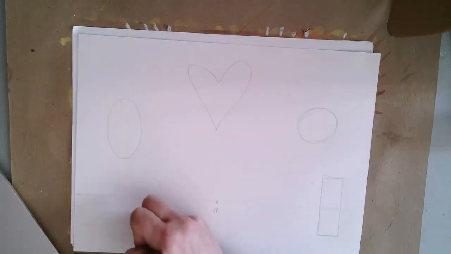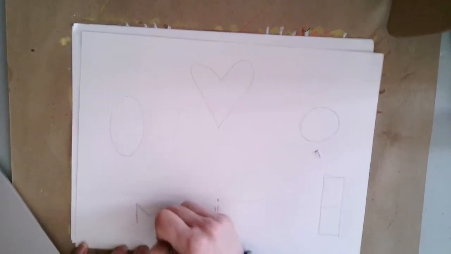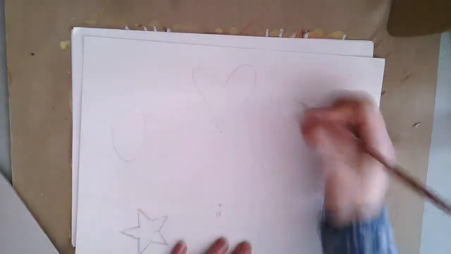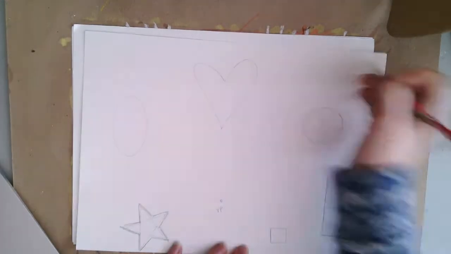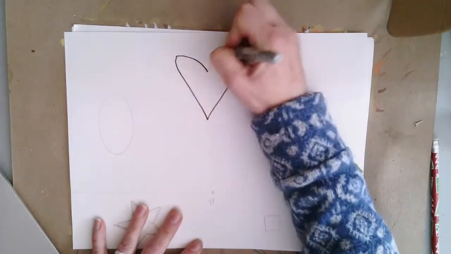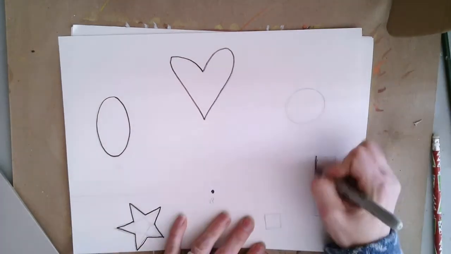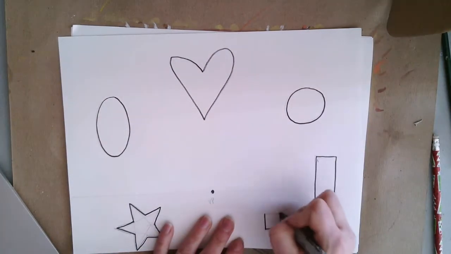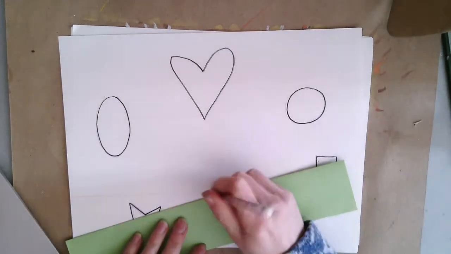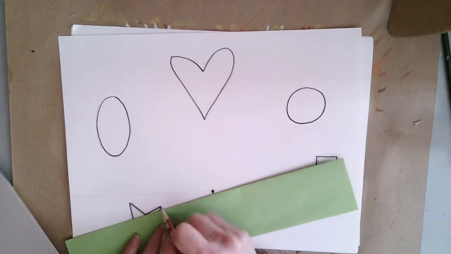Okay, so now that we've got some of our shapes drawn in pencil, let's go ahead and take a Sharpie and start to outline over top of all of these pencil shapes. It'll make it really stand out so that everybody can see what I'm doing. I want you also to outline over top of the shapes that you made on your paper. Okay, so let's do the next step.